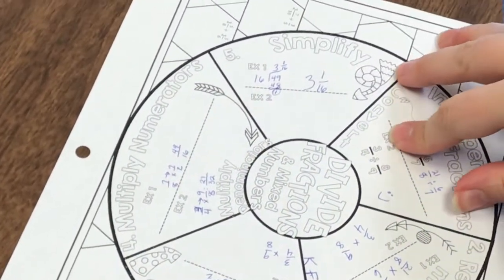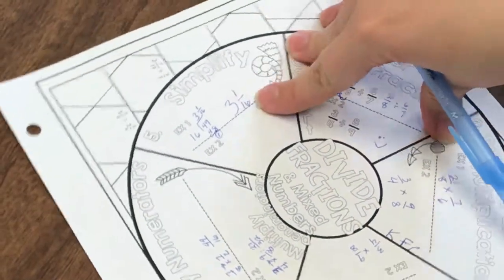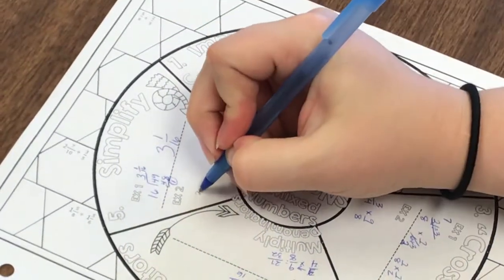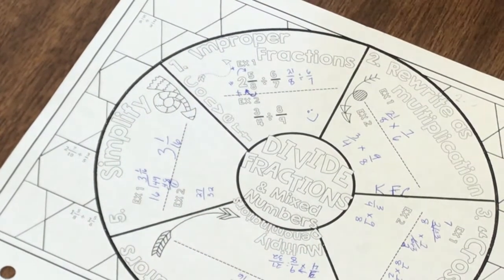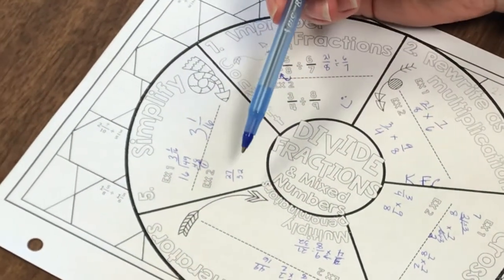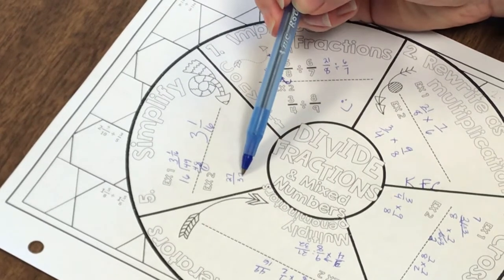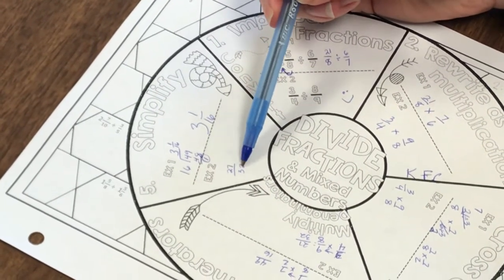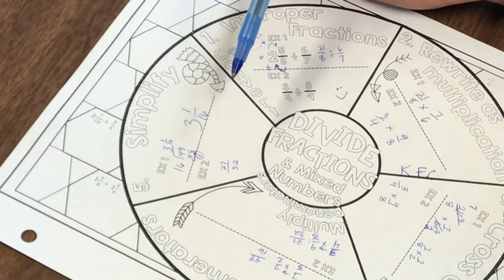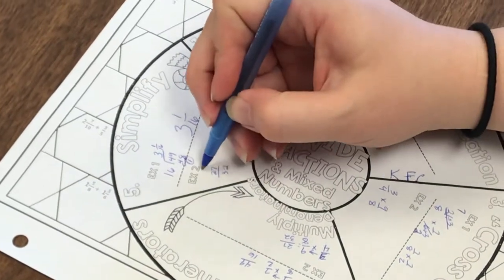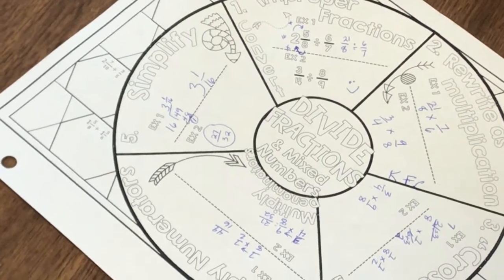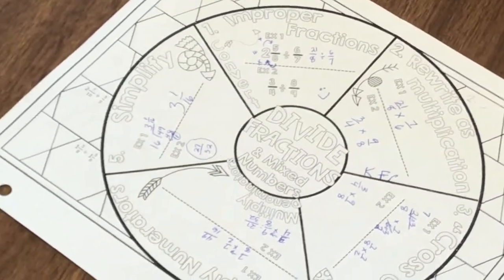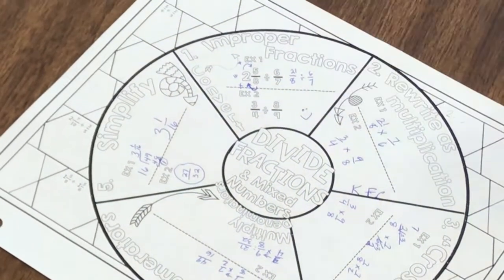Okay, and then it says simplify. So 27 and 32, I don't think that they have anything in common. I think that is the lowest and simplest form. So, bam, there you go. That's the answer for example number 2.